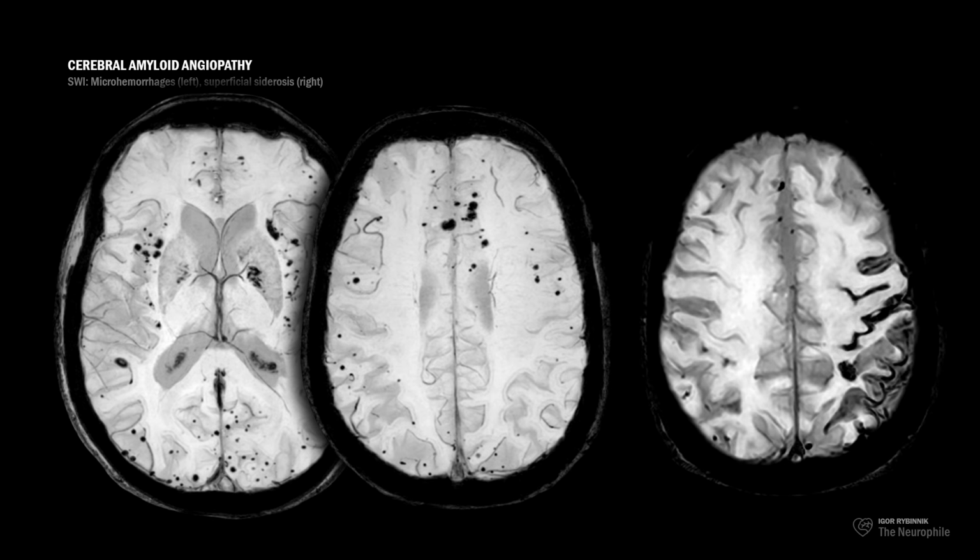Now, take a look at this example from another patient. Here, the dark signal isn't inside the brain, it's outside. Look at that inky black signal in the sulci of the patient's left hemisphere. That's hemosiderin sitting in the subarachnoid space. This finding is called superficial siderosis. In the right clinical scenario, elderly person with dementia, these findings point to recurrent bleeding, likely because of cerebral amyloid angiopathy.